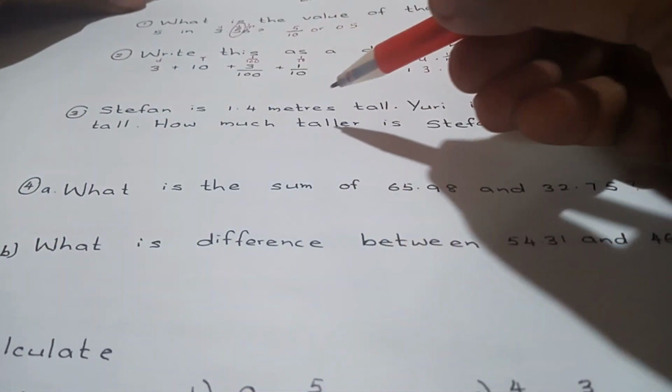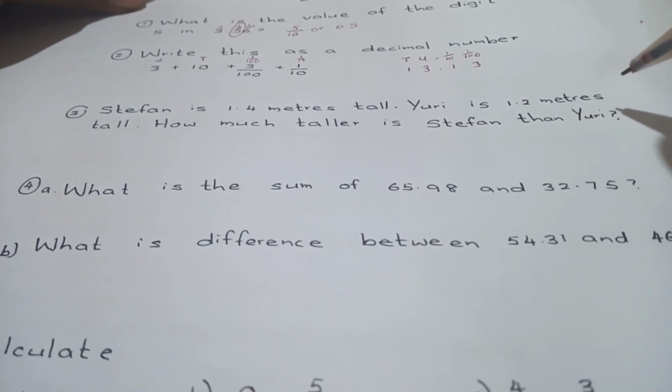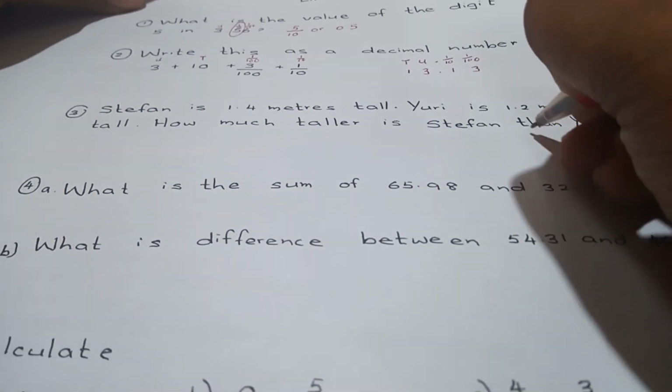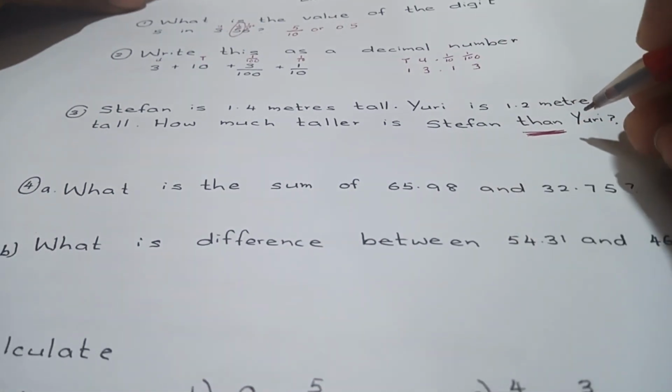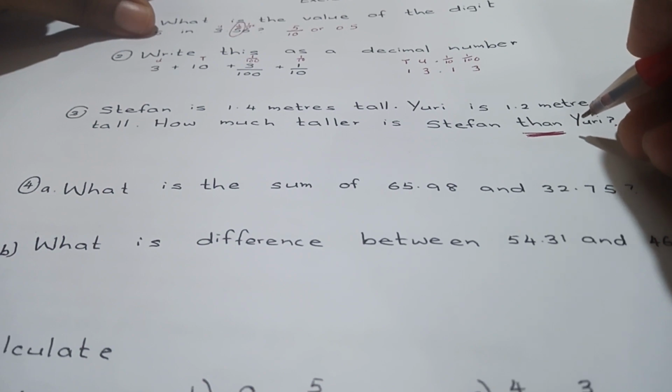Okay, question number 3. Stefan is 1.4 meters tall. Yuri is 1.2 meters tall. How much taller is Stefan than Yuri? So what do you have to do here? The word taller is here, so you have to find the difference. How to find the difference? By subtracting.